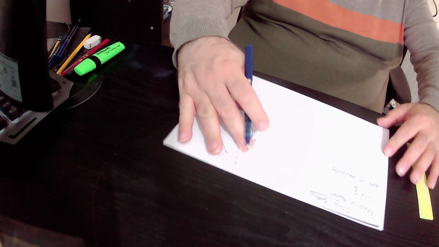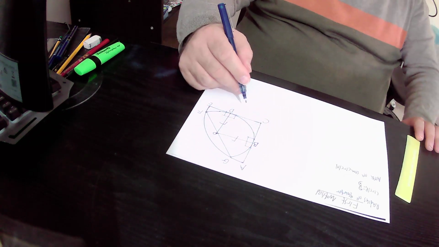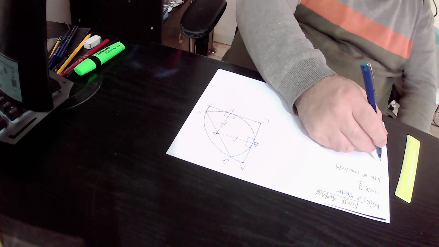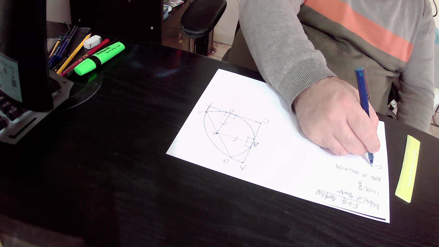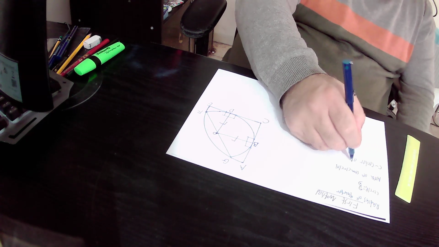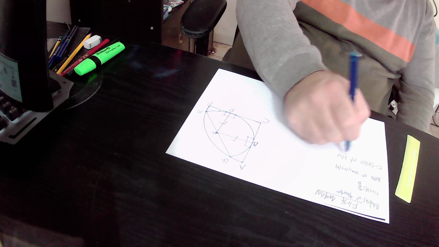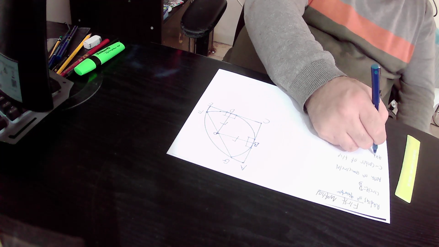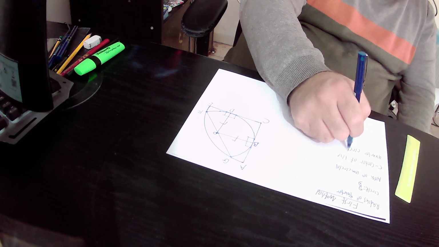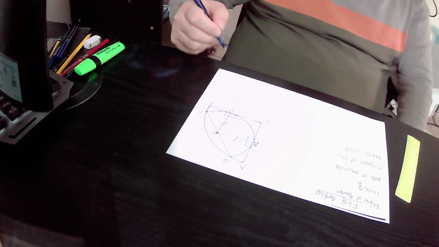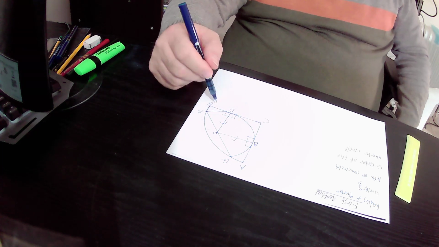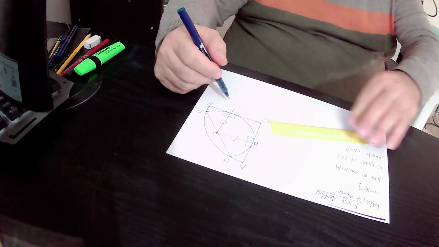Here, as I already said, C is the center of the quarter circle. I write it down. C is the center of the quarter circle, and angle ACE must be equal to 90 degrees.